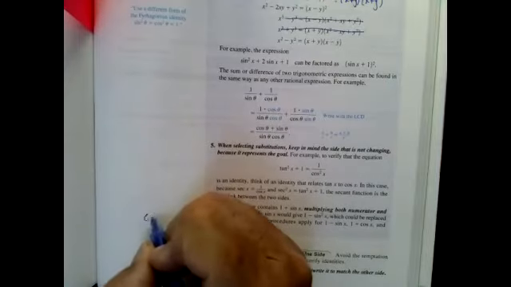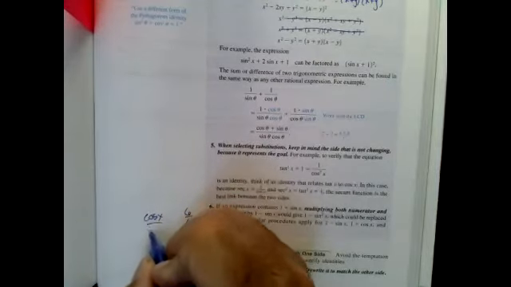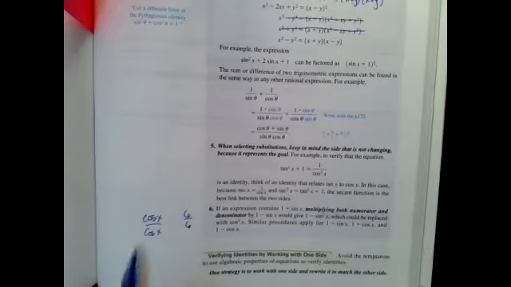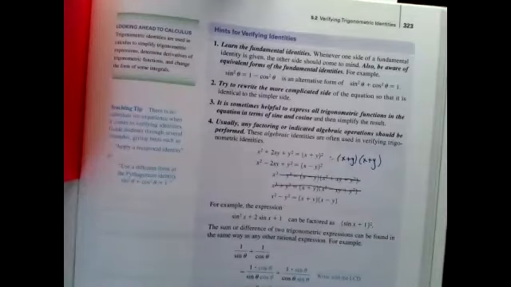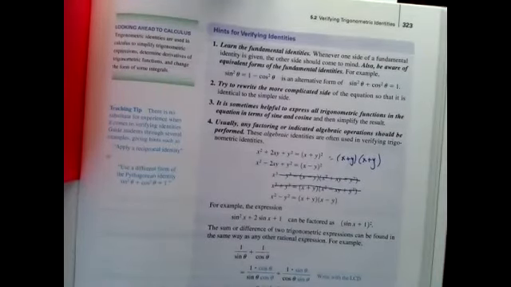If I multiplied by cosine of x over the cosine of x, that's still a version of 1. So I can look at one side and multiply top and bottom by the same thing. Great page. Saved me from doing a whole lot of writing. That's page 323 in your textbook.